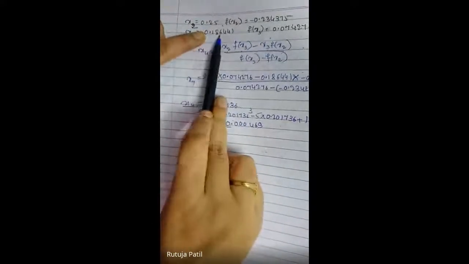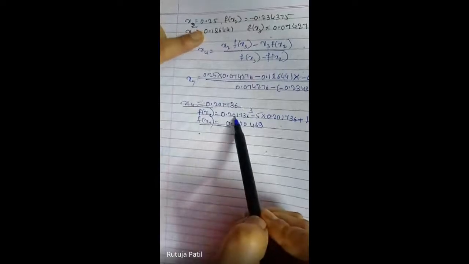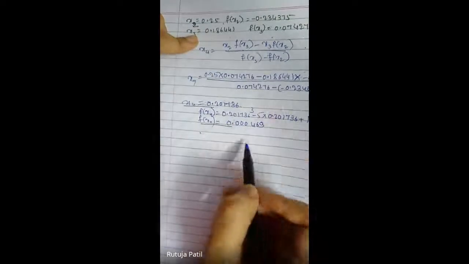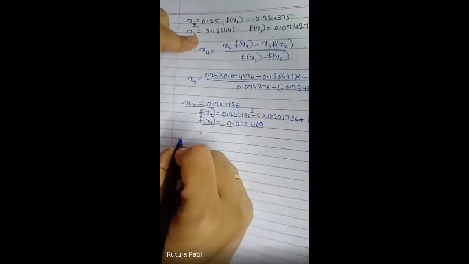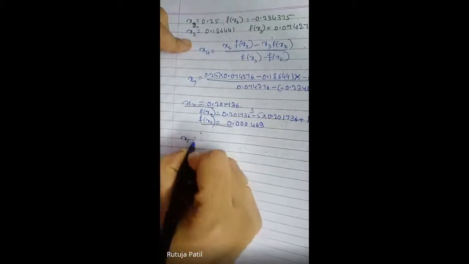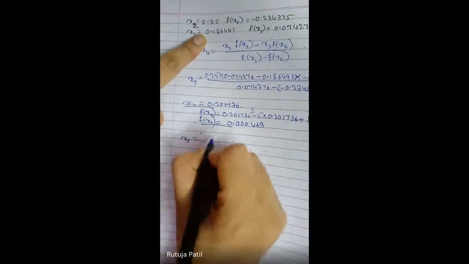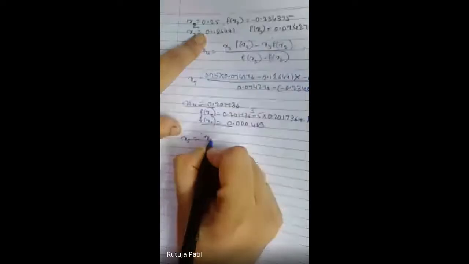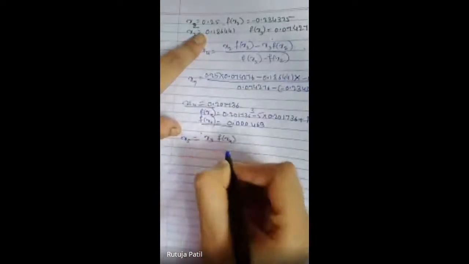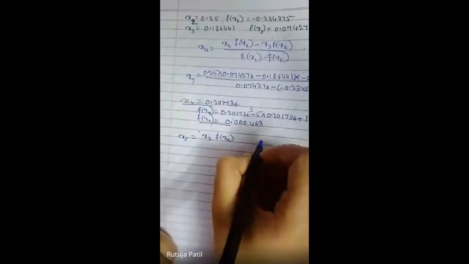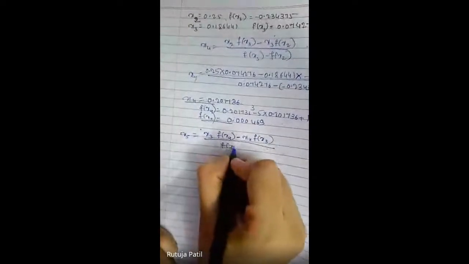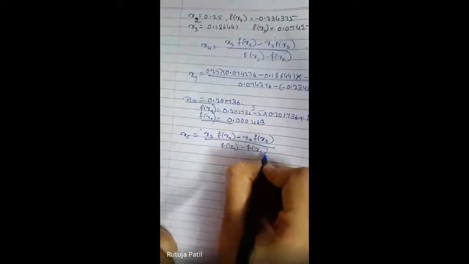x3 is 0.186. So even single digit is also not the same after the decimal. Okay, so again we need to carry out the steps here. Now to find the x5, what is the formula? That is x_{n-1}, right? So it is x3 f of x4 minus x4 f of x3 divided by f of x4 minus f of x3.